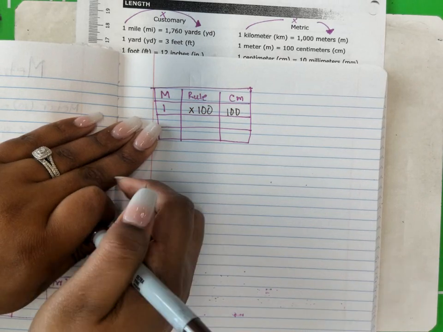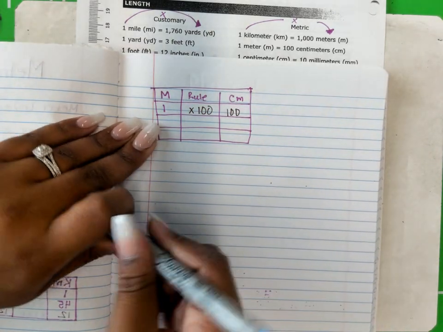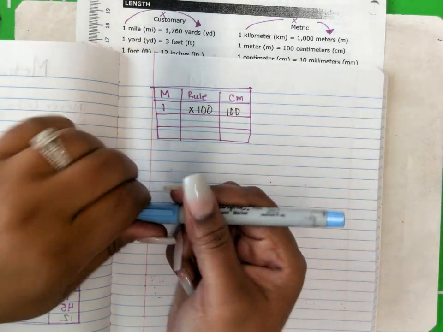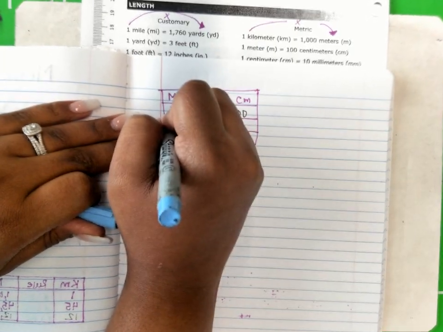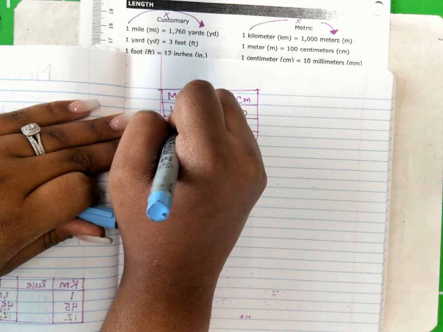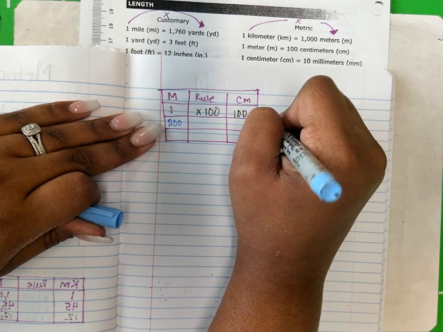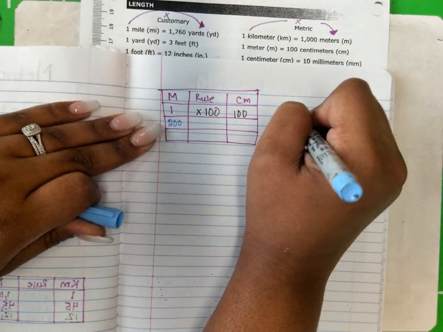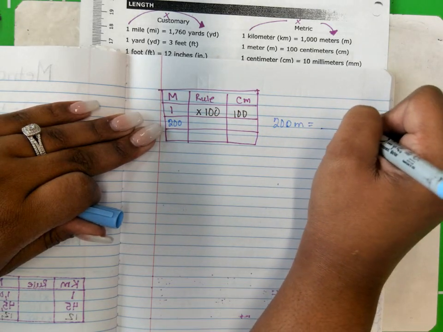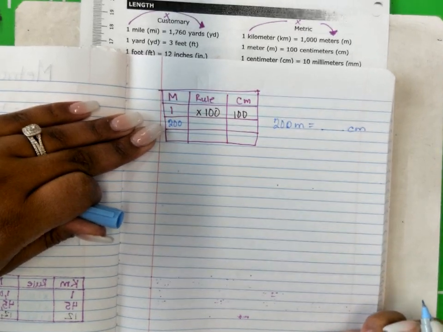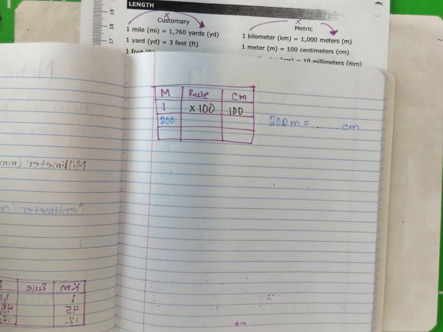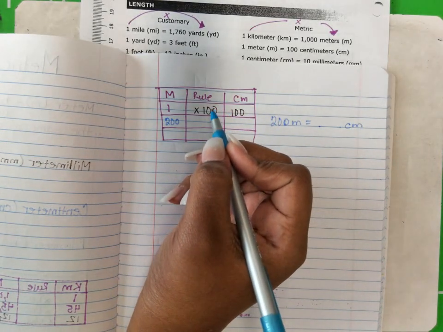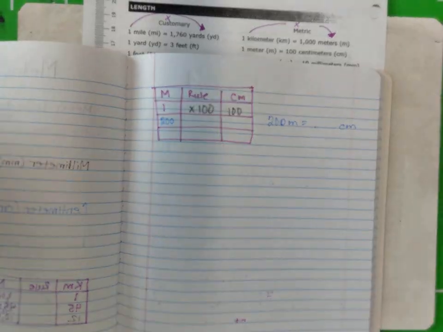So let's say I have 200 meters. I'm going to figure out 200 meters is the same as how many centimeters? Well, I know that 2 times 1 is 2.